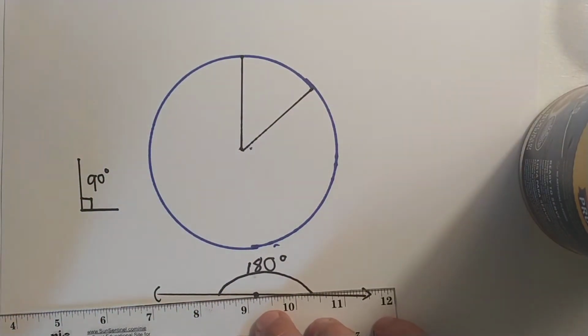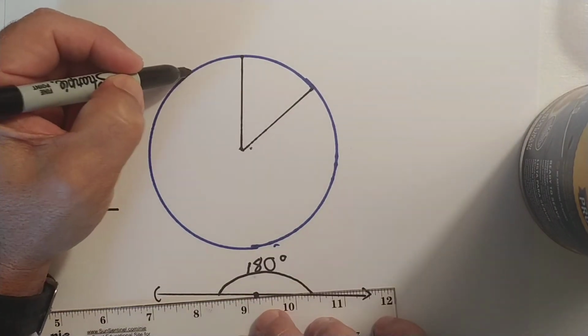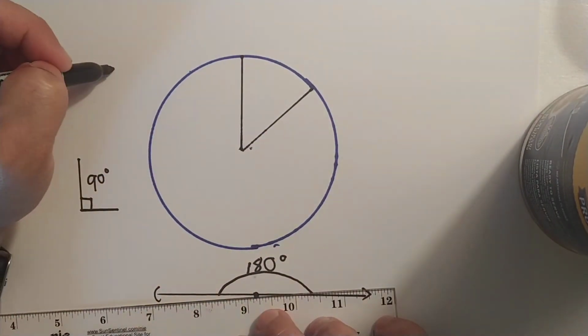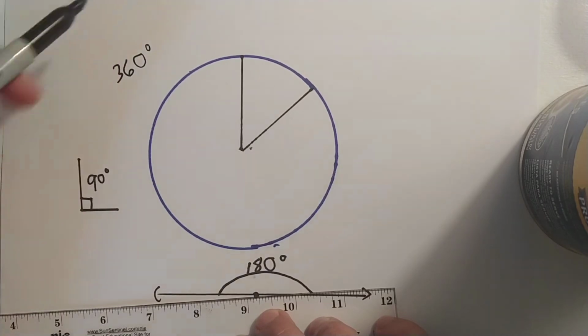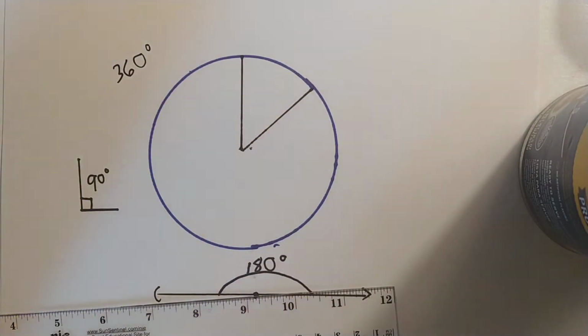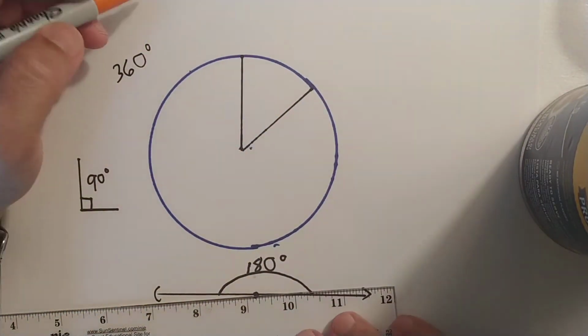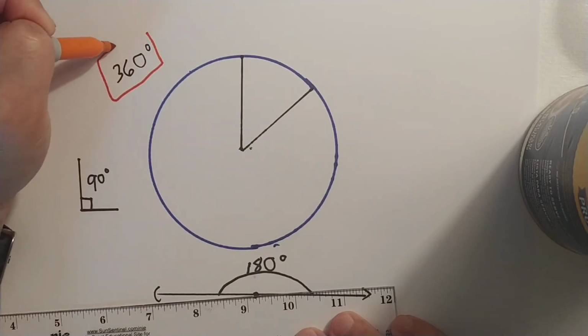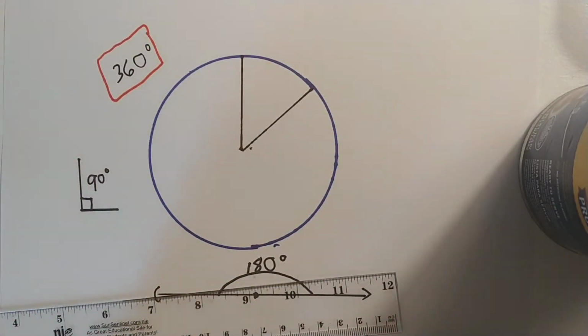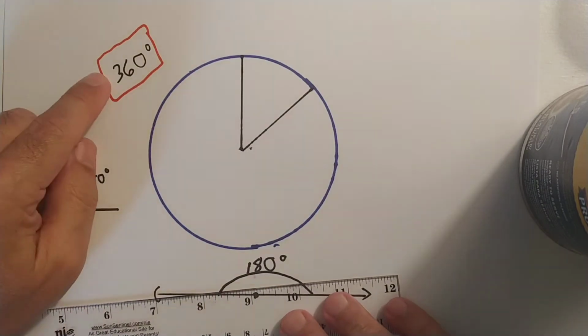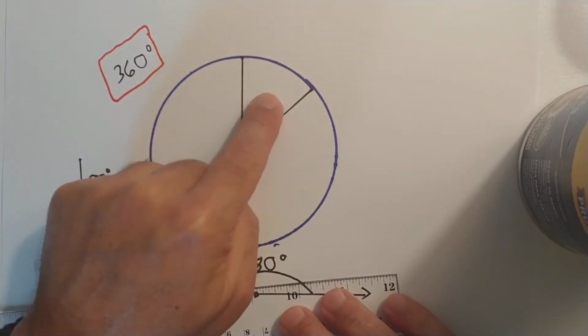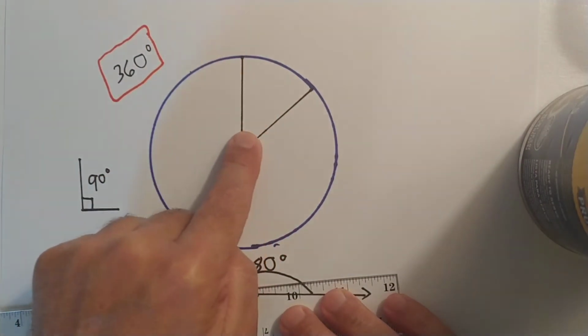Well, every circle all the way around from this point, if I had a bunch of smaller angles, is always going to be 360 degrees. And that's really important to remember, because you're going to use this information to help you figure out how much the opening is from this line here to this line here.